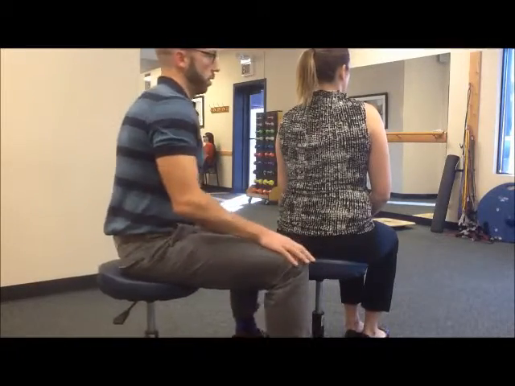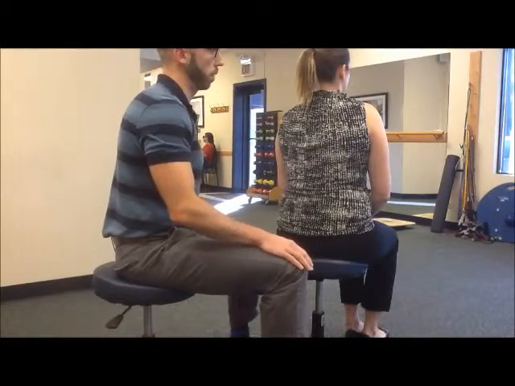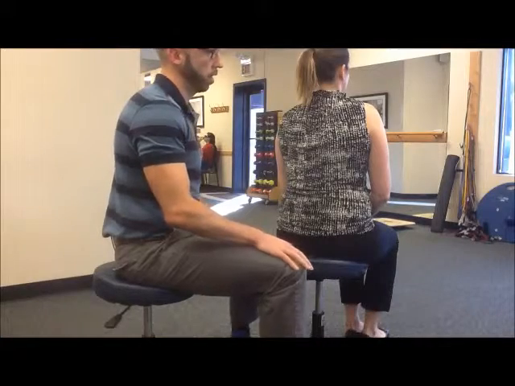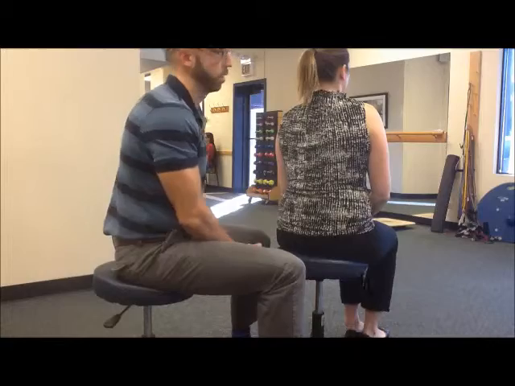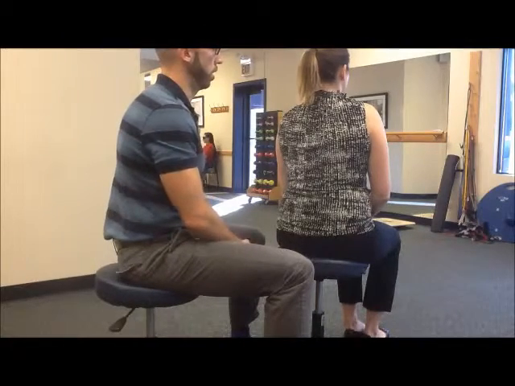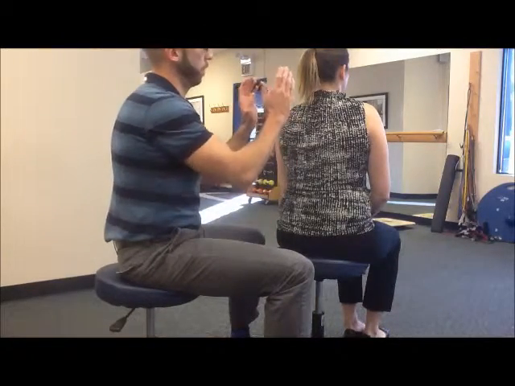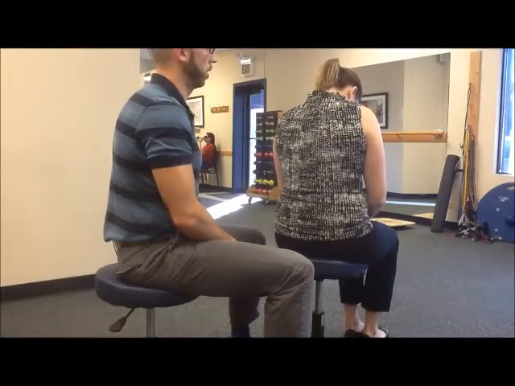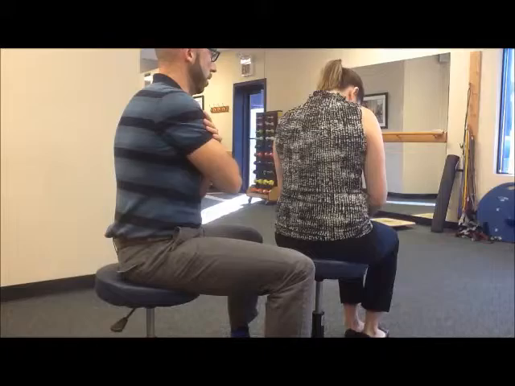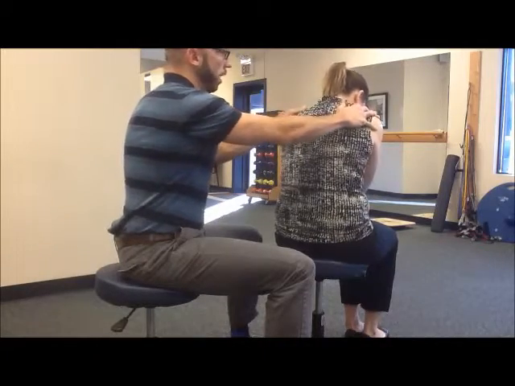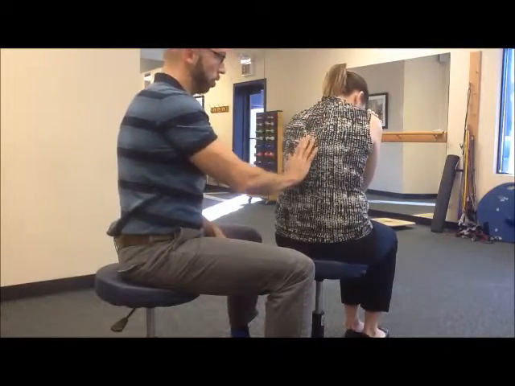So what we'll do first is look at positional testing of the thoracic spine through palpation of the transverse processes. We'll have Shannon go ahead and flex first. We're going to check flexion, so we'll have her flex through the cervical spine. You can go ahead and cross your arms across your chest, flex down, and round out the thorax.